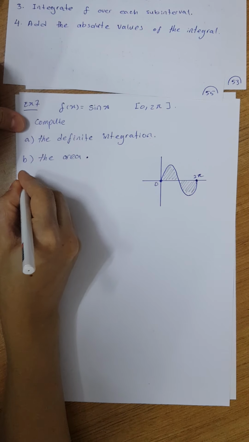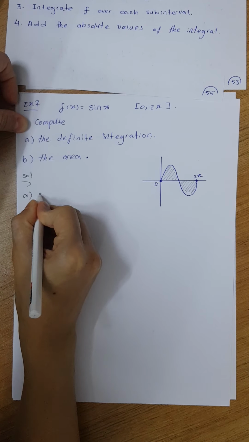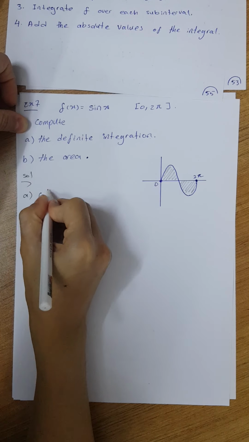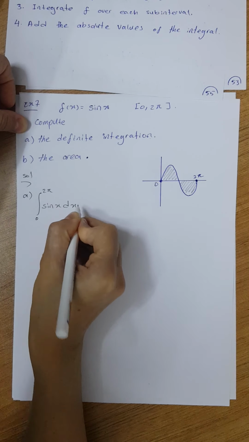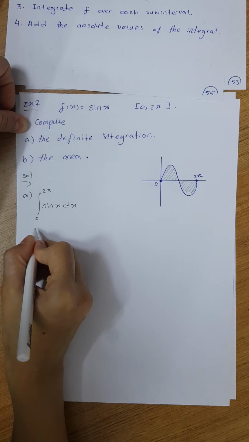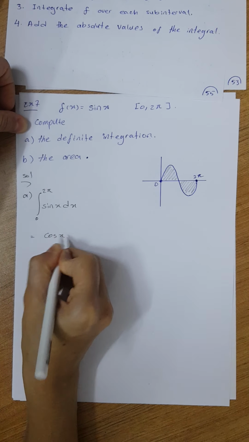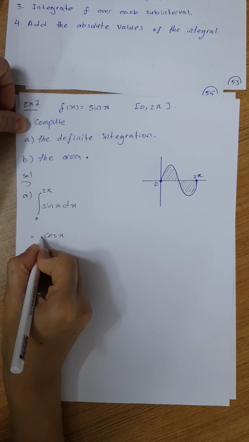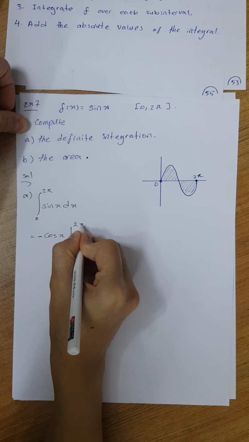What is the definite integration? That means we are simply finding the integration of that function from 0 to 2 pi of sine of x dx, because it's required from us to only find the definite integration, so we will have no other problem. Okay, what's the integration of sine? It's equal to minus cosine of x, and the integration is from 0 to 2 pi.